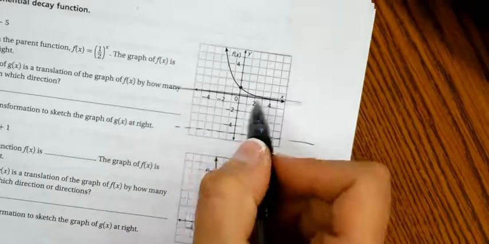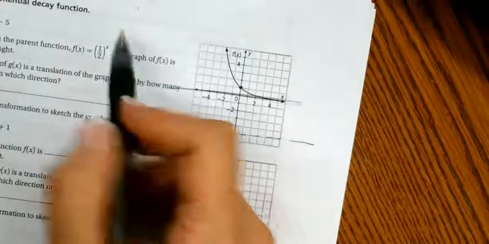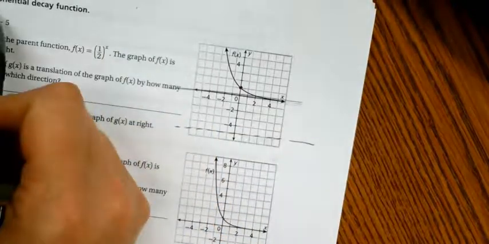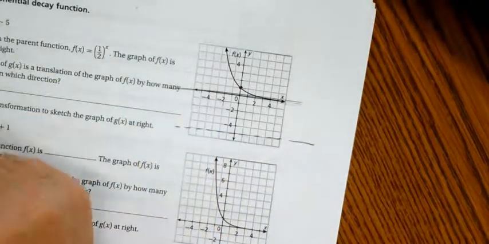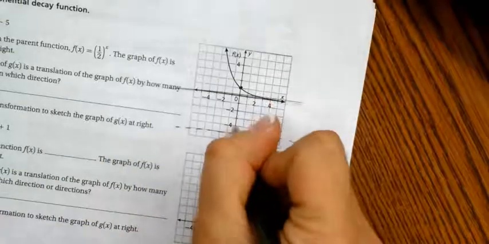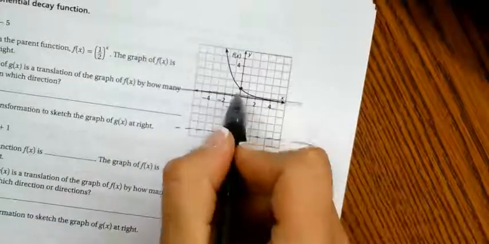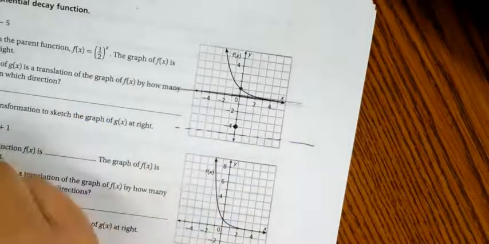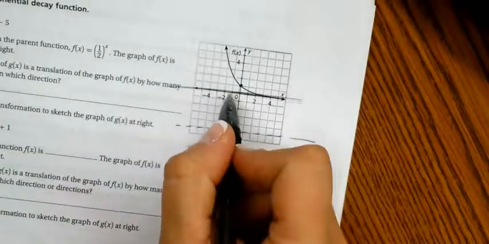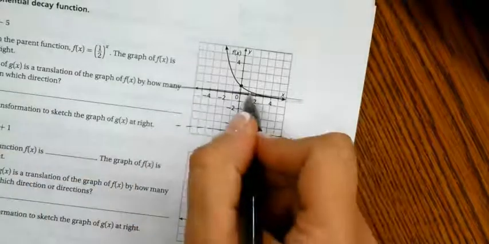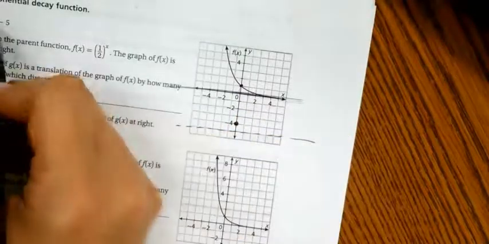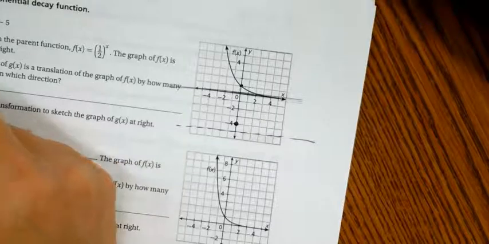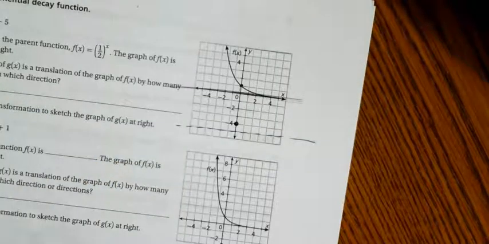So let's think about this. If I plugged in a 0, anything to the 0 power is 1. So I'd have 1 minus 5. 1 minus 5 is -4. See how it was 1 above that asymptote? It's still 1 above the asymptote. Now what if I plugged in a 1? 1/2 to the first is 1/2. 1/2 minus 5 is -4.5.